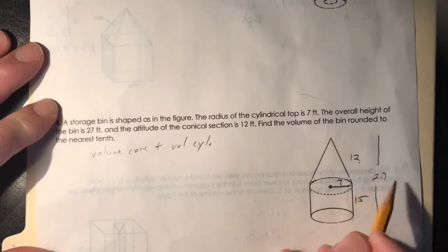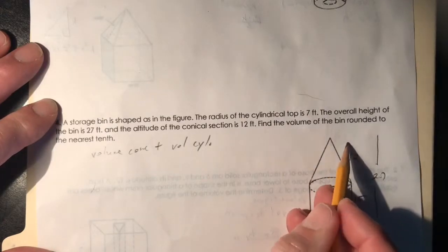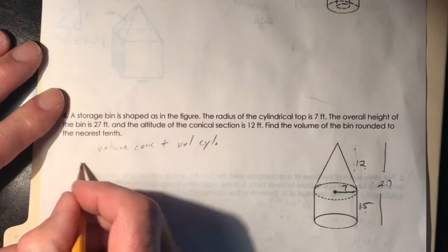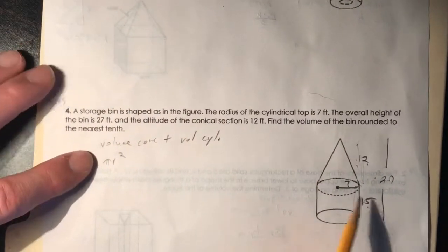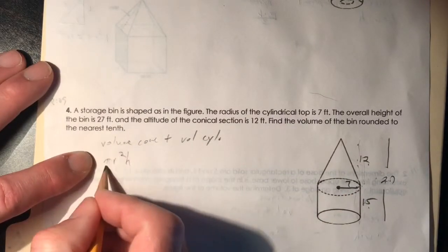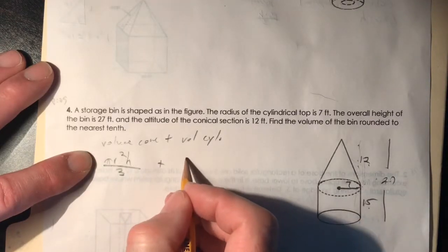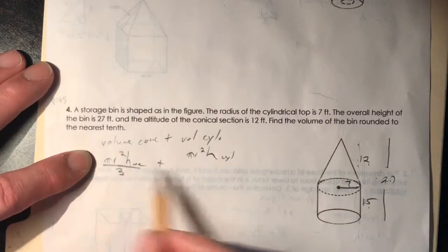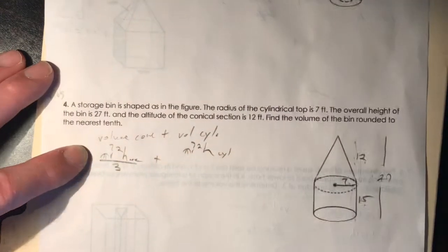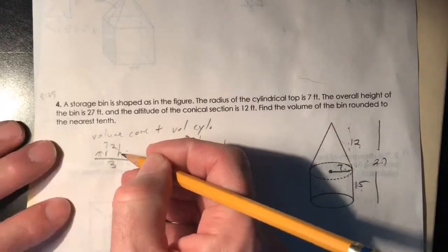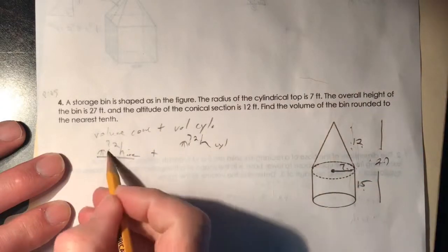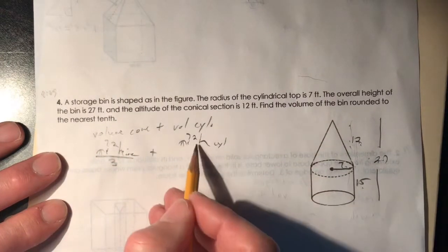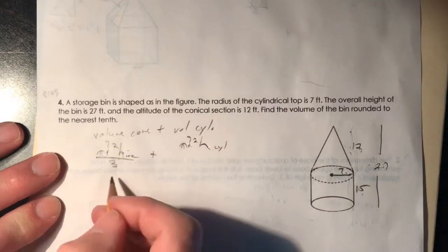Oops. Sorry, I didn't realize you couldn't see that. So the whole entire height is 27. The conical height is 12, and so we get the 15 by doing 27 minus 12. So for the volume of the cone, remember that's just going to be pi r squared times the height divided by 3, and for the cylinder it's just pi r squared times the height. All right, so radius is going to be 7, so you're going to put 7 here, 7 there, and then the height for the cone is 12, so 12 goes in there. So 7 for the radius, 12 for the height for the cone, work that out, and then for the cylinder, 7 goes there, 15 for the height, multiply all that together, so then we add the 2 up, and that's it.